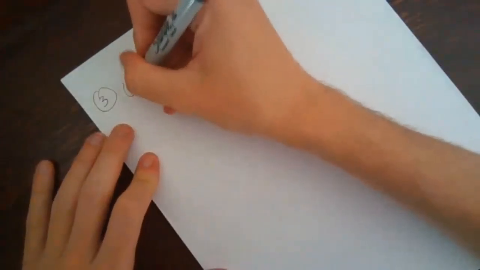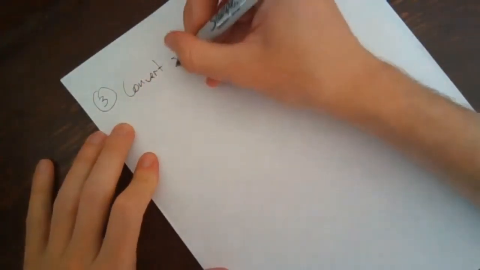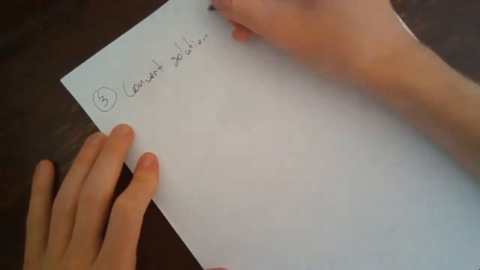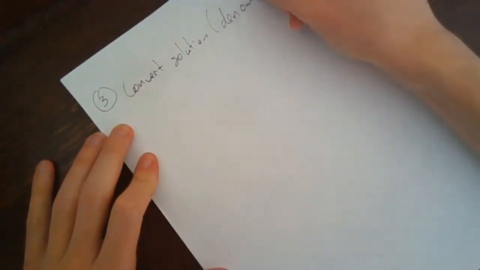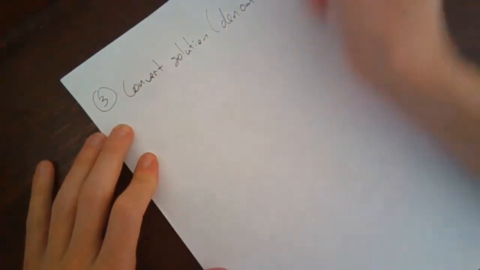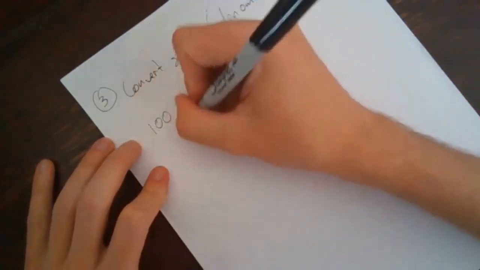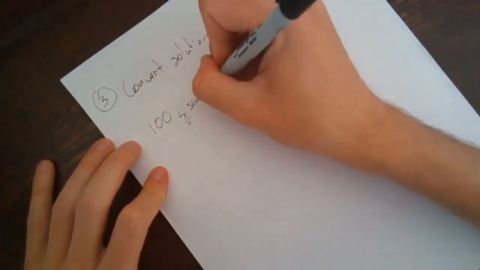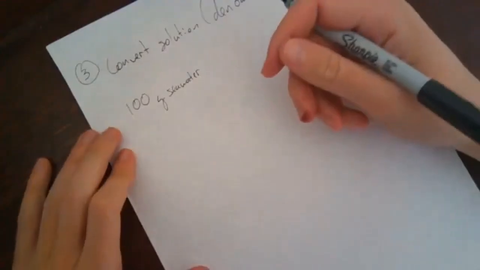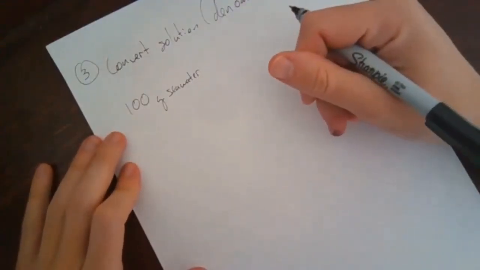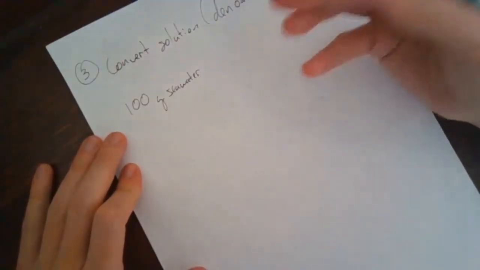I also need to convert, in this case, the solution, which is the denominator of my fraction. I started with 100 grams of seawater. That's the name of my solution. And I want it in volume. I want it in liters.